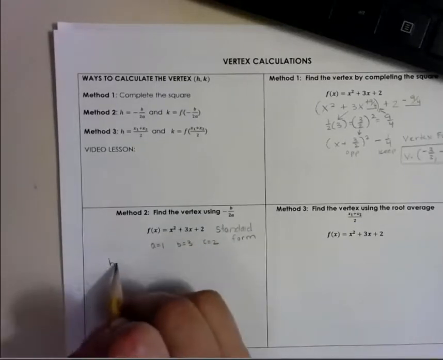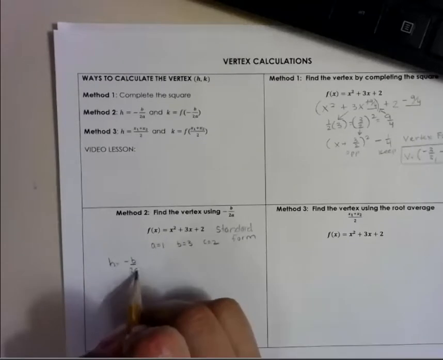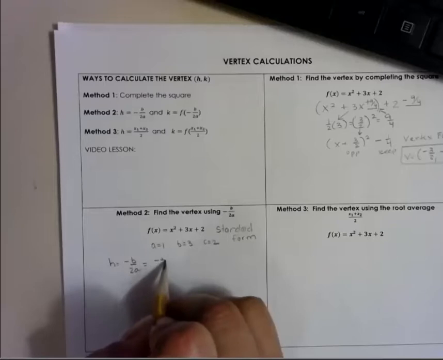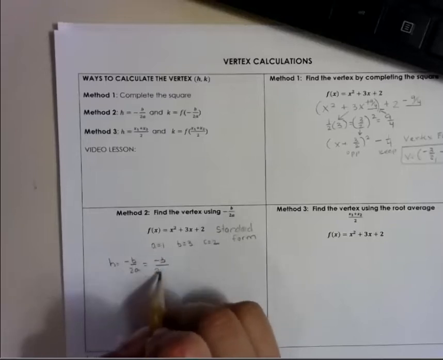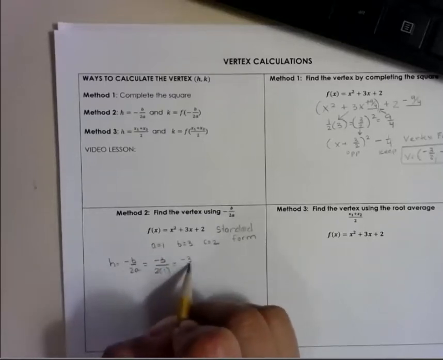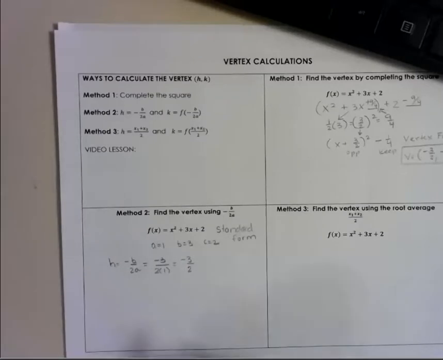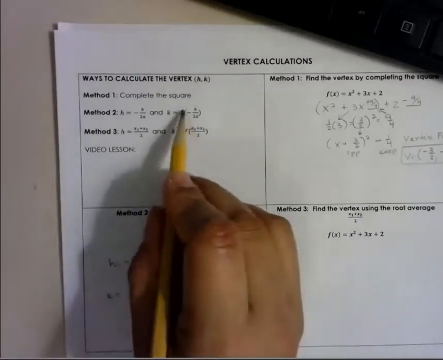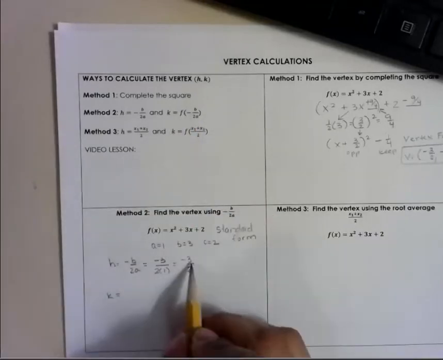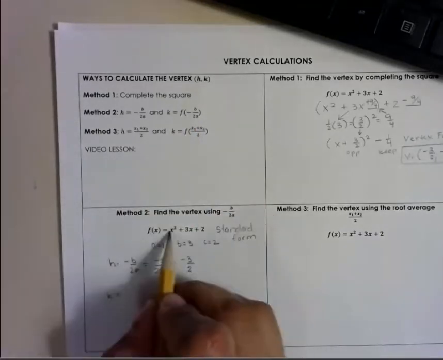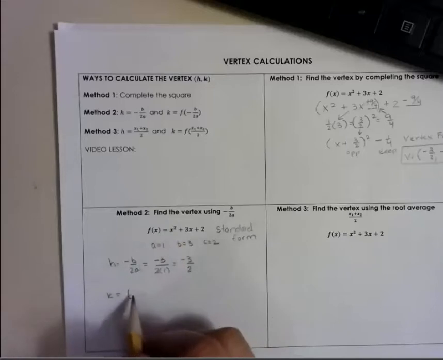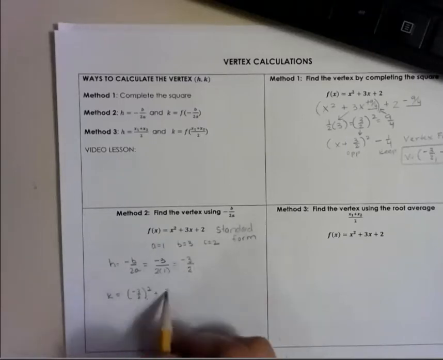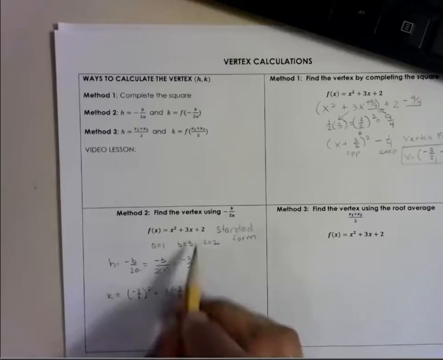Then you're going to say h equals negative b over 2a. So negative b means opposite of b. So b is positive, so it'll just be a negative 3 over 2 times 1. So in this case, it's negative 3 over 2. And then to find k, we're going to plug it into the function. That's what this means. It means for x, you're going to plug in that value. So the value that we're going to use is negative 3 over 2. So this is saying x squared. So negative 3 over 2 squared plus 3 times negative 3 over 2 plus 2.